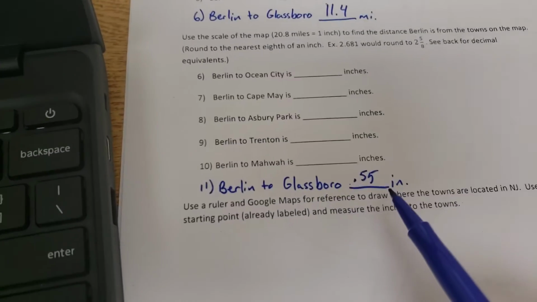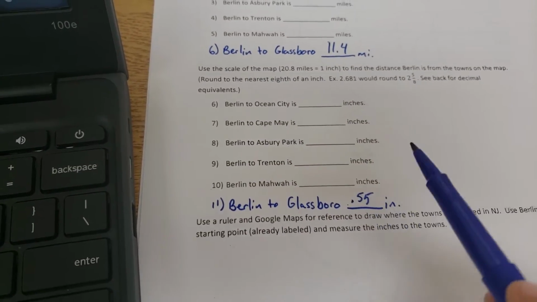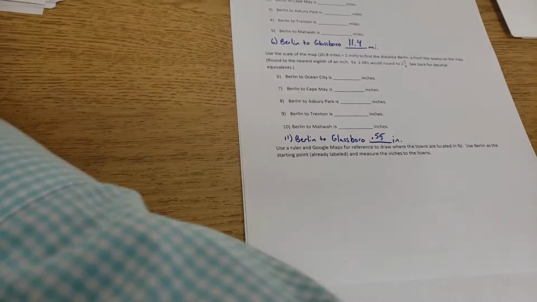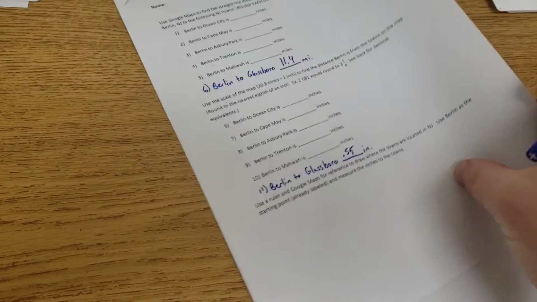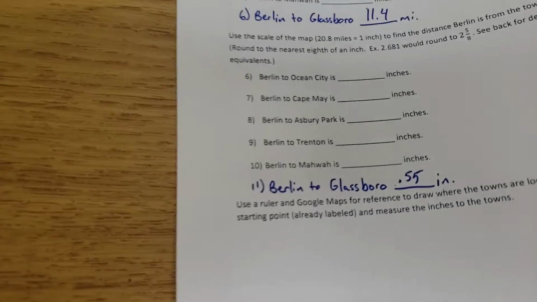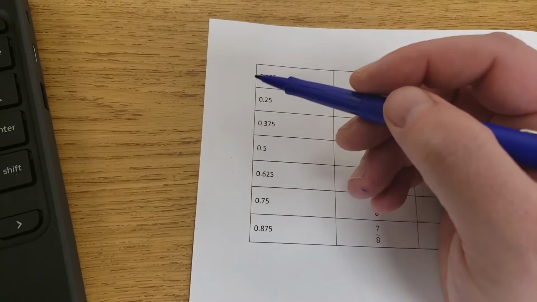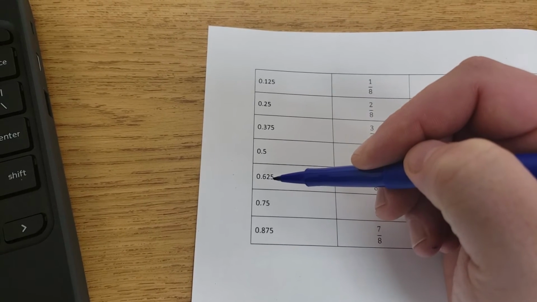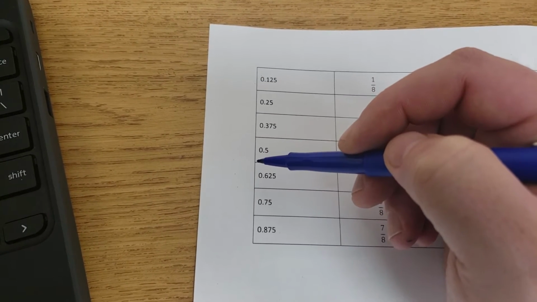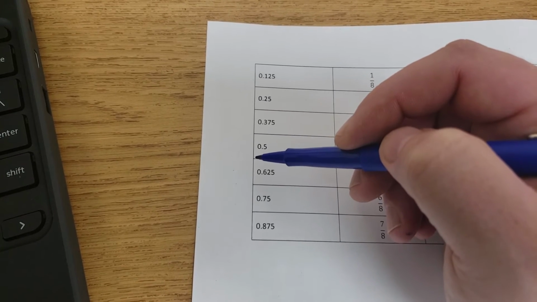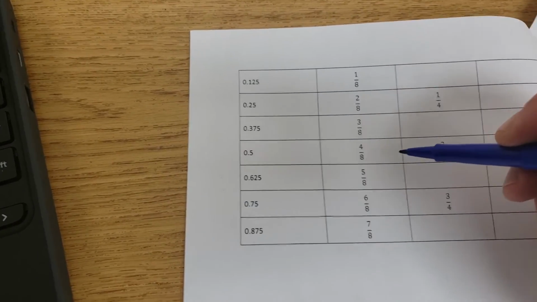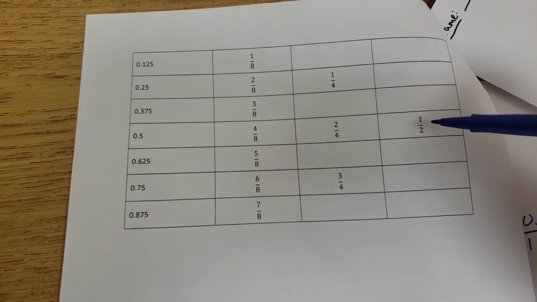But I'm not done here. Because now that I have this right here, it says inside of the thing, we're going to round to the nearest eighth of an inch. And the reason why I'm going to do that is because I want to be able to use a ruler later on. So on the back here, we're going to take our 0.55, the decimal section, that's all there is here. And we're going to look on this chart and see where 0.55 winds up. 0.55 winds up right here between 0.5 and 0.625. And 0.55 is going to be closer to 0.5. So if I come over 0.5, the nearest eighth is 4/8, which is the same thing as 2/4, which is the same thing as 1/2.